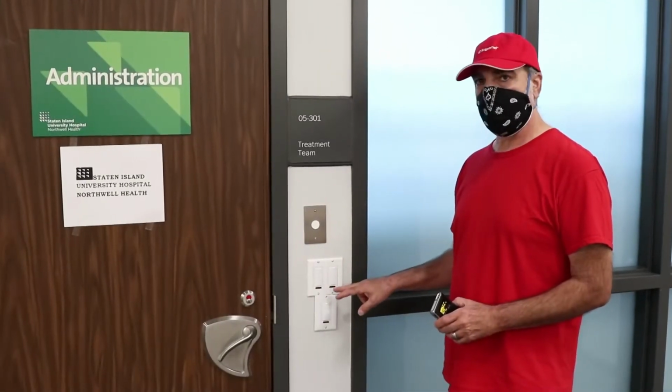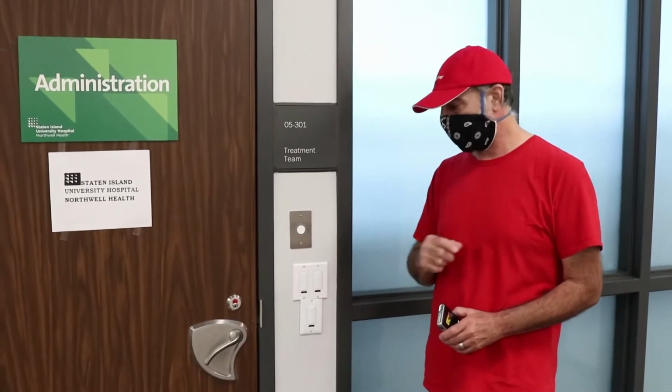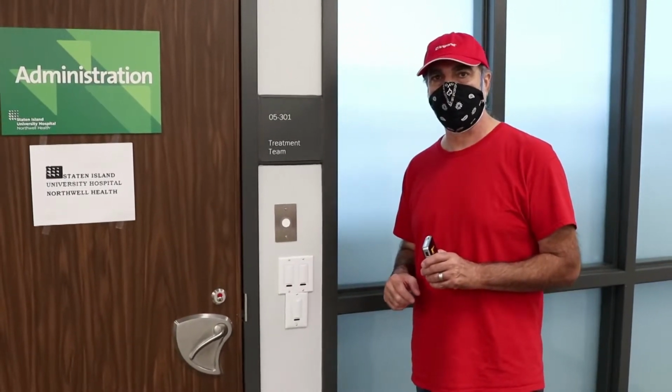So these are 3-way switches or 4-way switches at the A entry and the B entry. So we'll leave the lights on, we'll go over to the A and the B, and I'll show you those 3 switches.